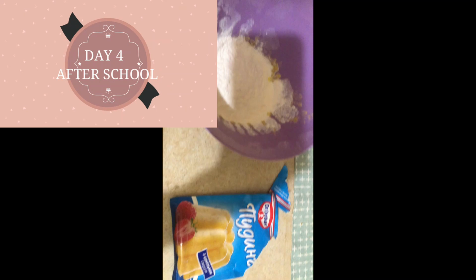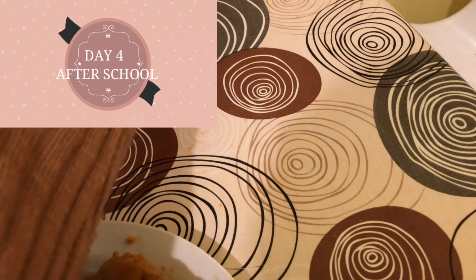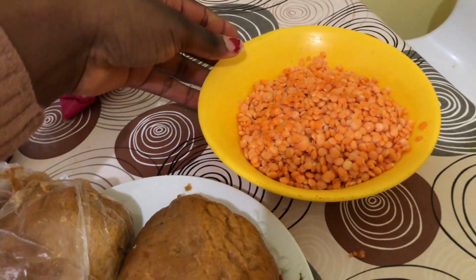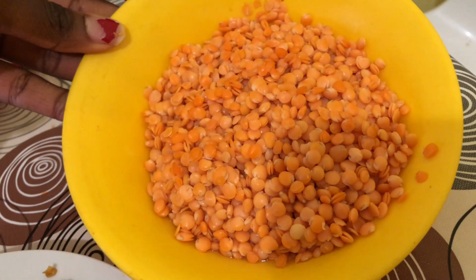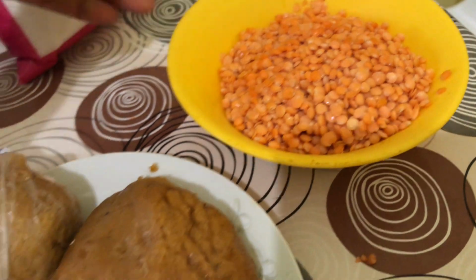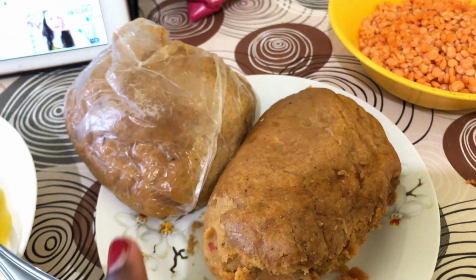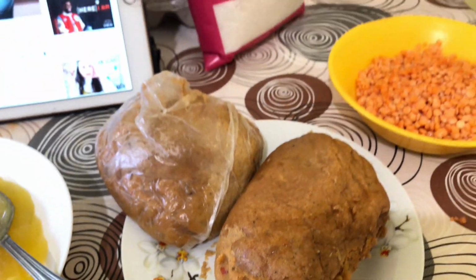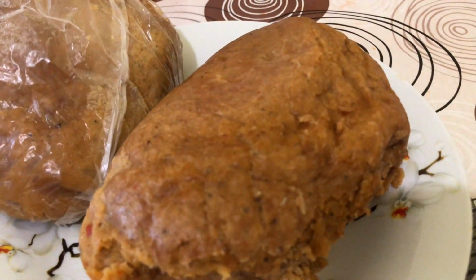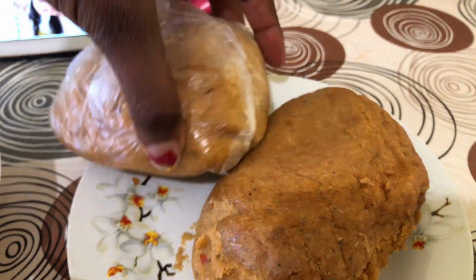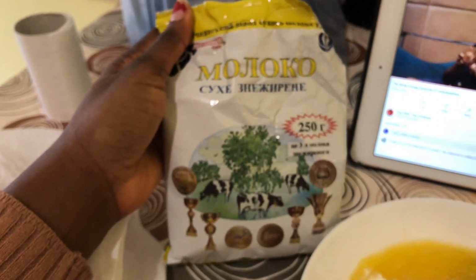Now, for this week, I also tried something different. I made moi moi, but I didn't use beans. I used lentils. And lentils is a legume that, trust me, when you use it in place of beans, it's less stressful and it tastes exactly like moi moi. My housemates introduced me to it. And honestly, if they don't tell you that it's not made out of beans, you won't know. I can guarantee you this. This was actually my first time making it, but if you want a detailed video on how I made it, let me know and I'll definitely do that for you.